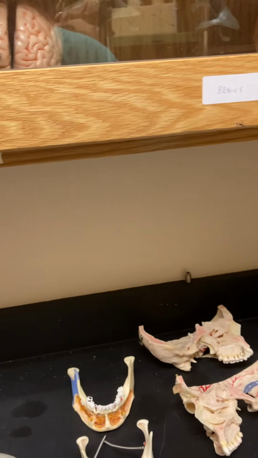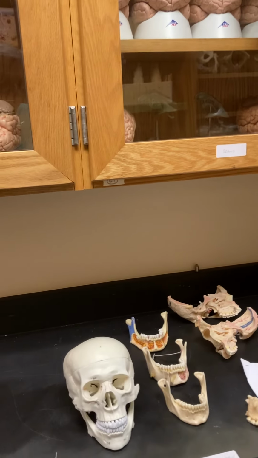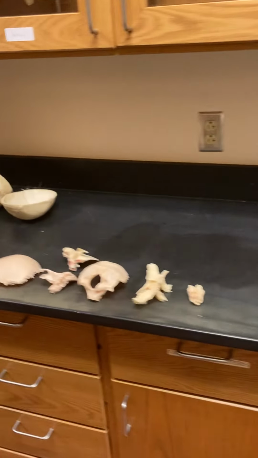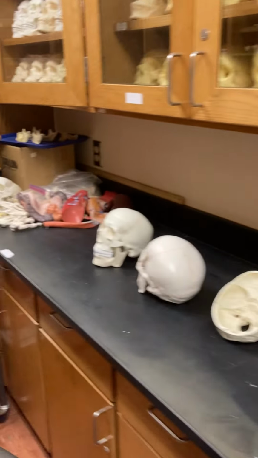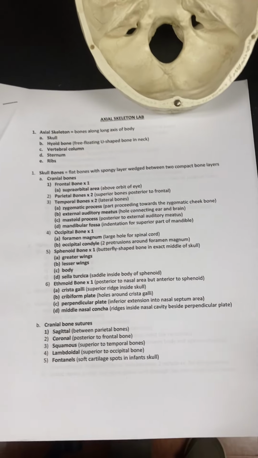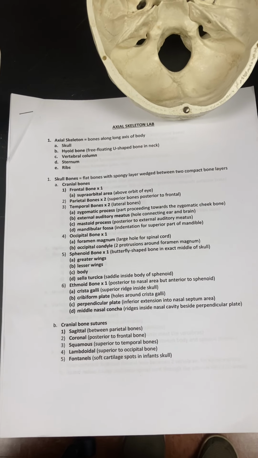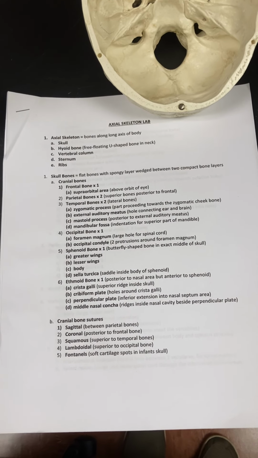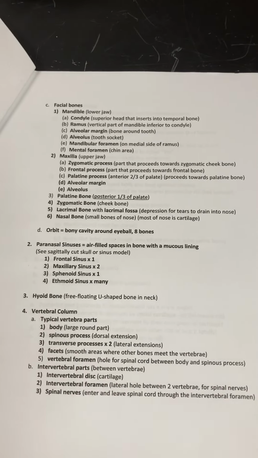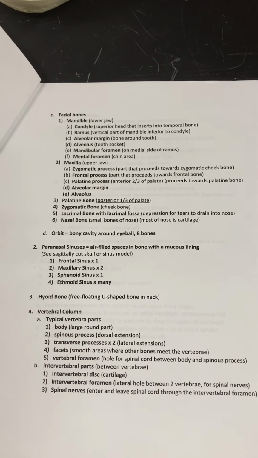All right, now I'm going to cover the skull first, and then we'll do the rest of them together. So if you look at your sheet, you're going to have what's called cranial bones. Those are going to be the bones that surround your brain, bones in the skull that surround your brain. And then you're going to have facial bones. And those are going to be the bones that make up your face.